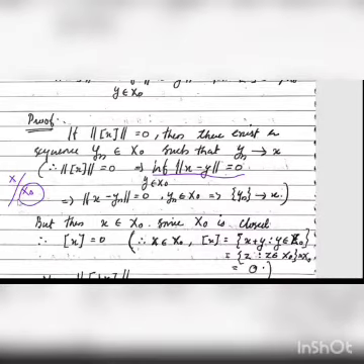Identity is x0. So we will say that x0 is the 0 of x over x0. So here we have the infimum of this equal to 0. That means norm of x minus yn equal to 0.